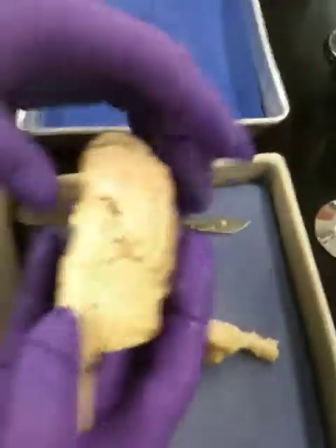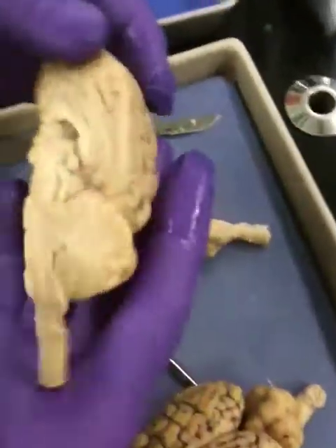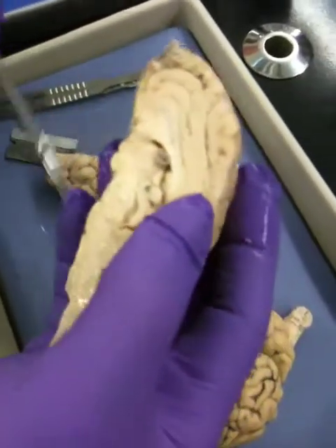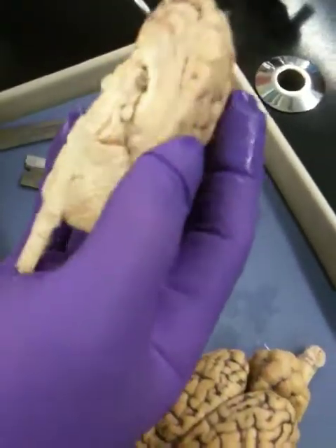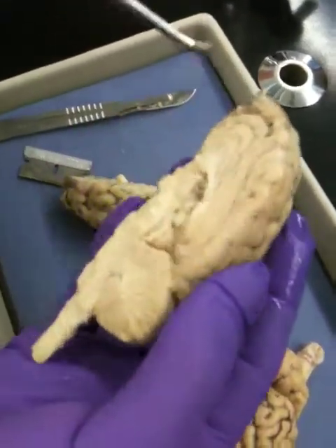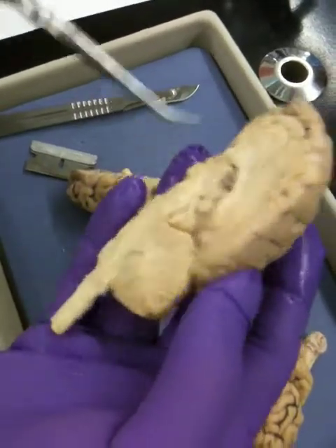So we get a better view here. There we go. So here are some of the structures that you're going to be finding on your list. I'm going to be listing them. If there's anything in there that I don't have here, please remind me of that.